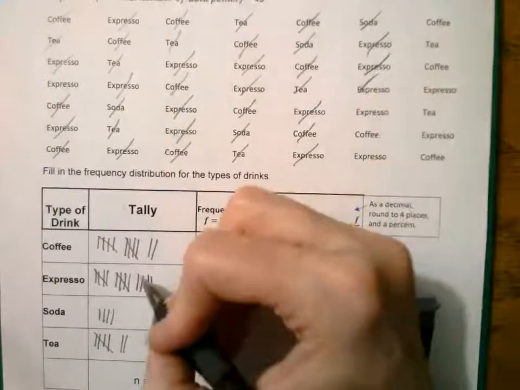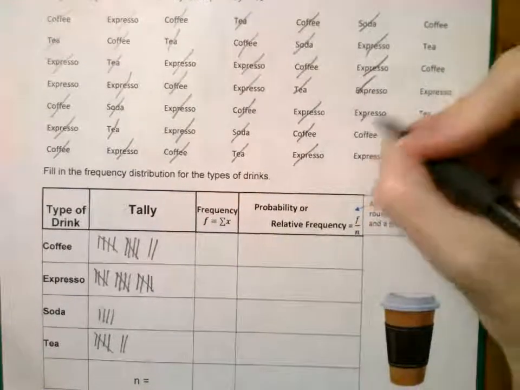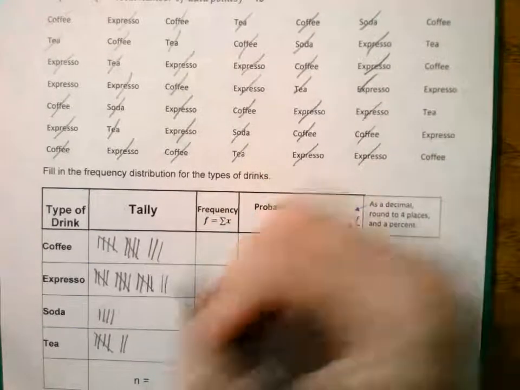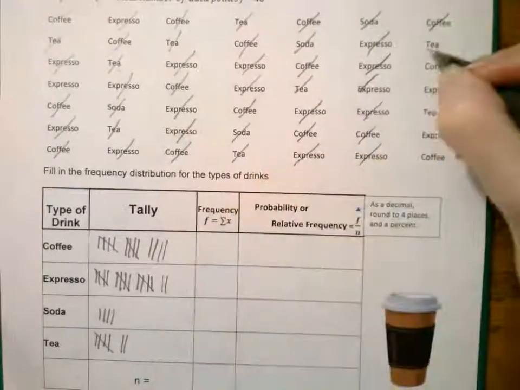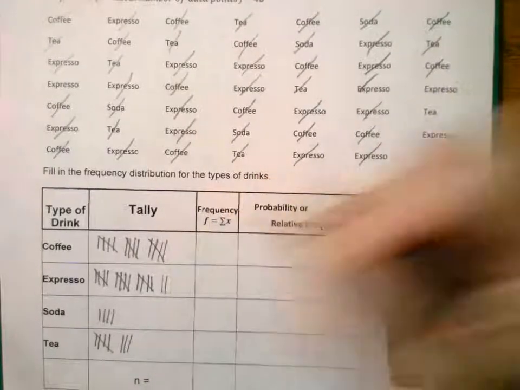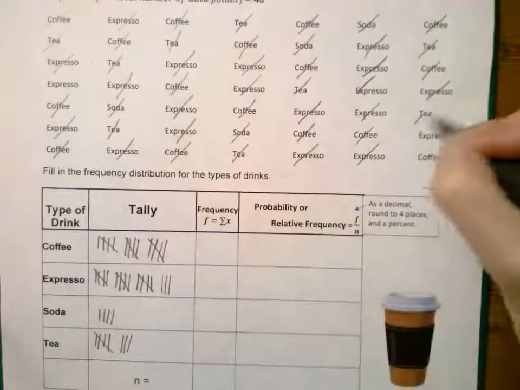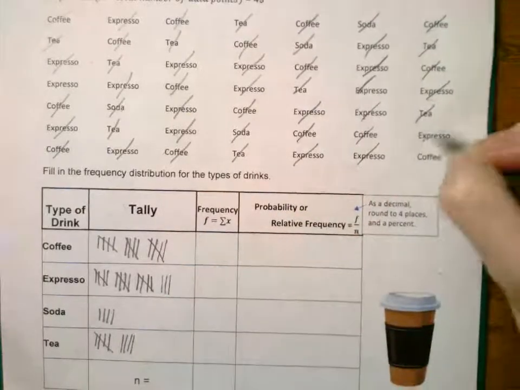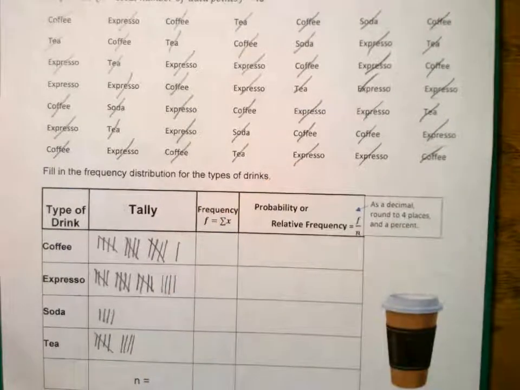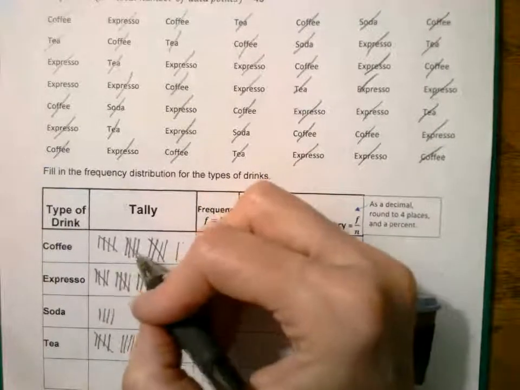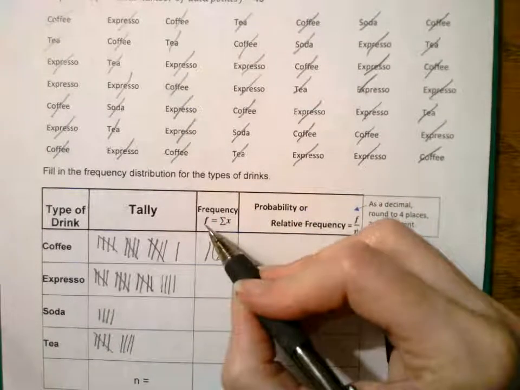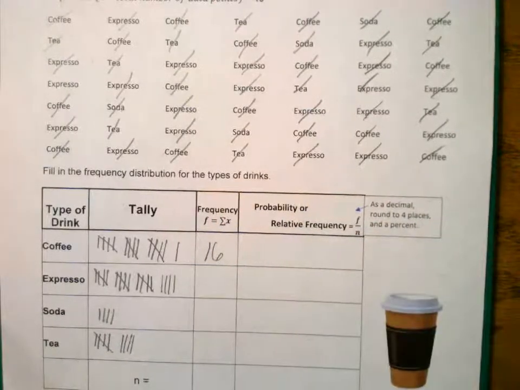Oop. Somebody wants to stay awake. Okay. So 5, 10, 15, 16 is our frequency of the coffee that was ordered.